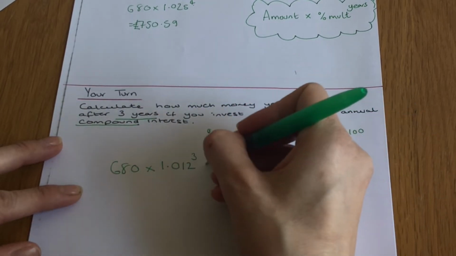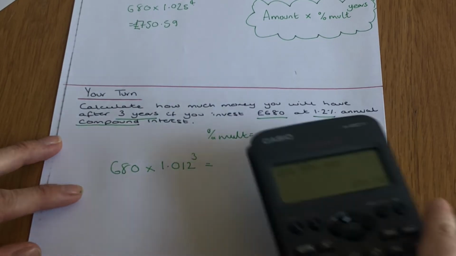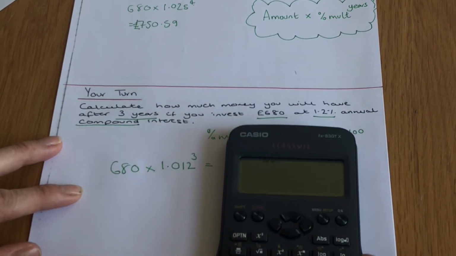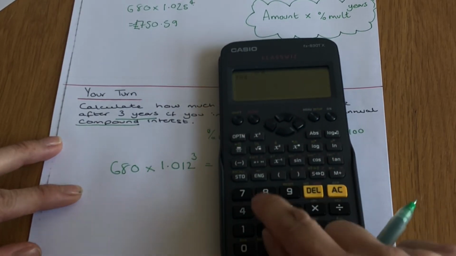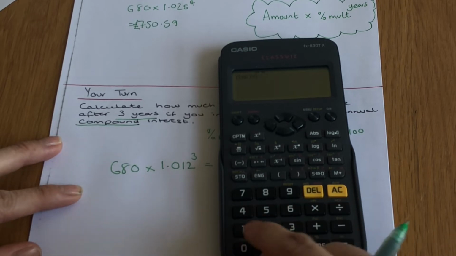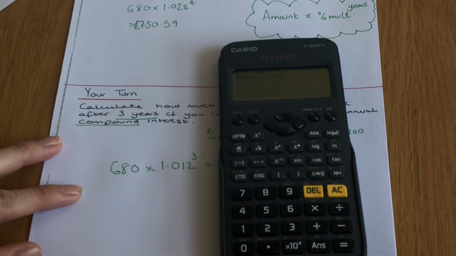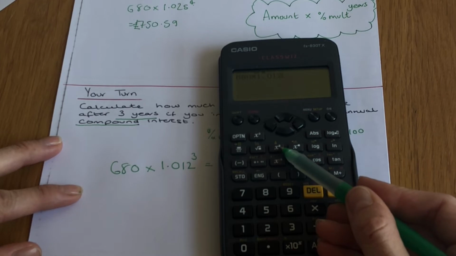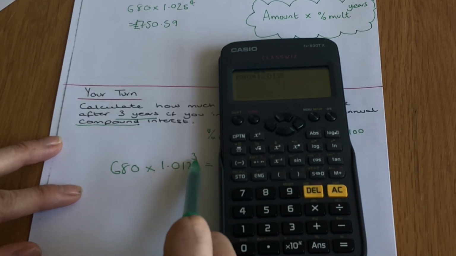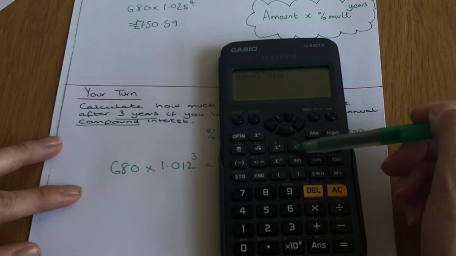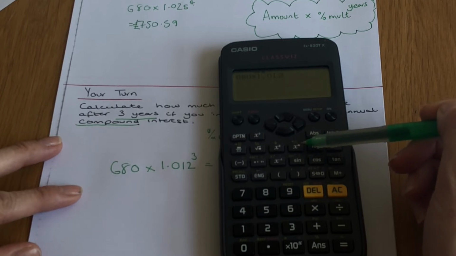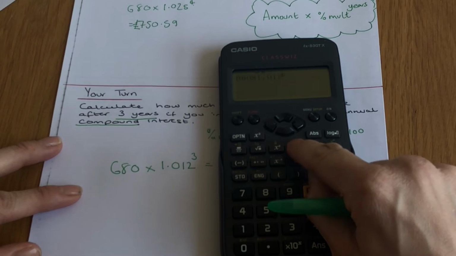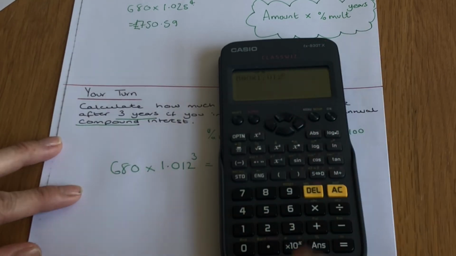Okay. Now, if some of you are unsure how to enter powers here, I'm going to show you how to do it quickly. So you do 680 times 1.012. Now you do have a squared button here, but we need to do the power of 3. This button here is x to the power, and it's got a little black box with it. If you press that, you can actually enter any power that you wish.